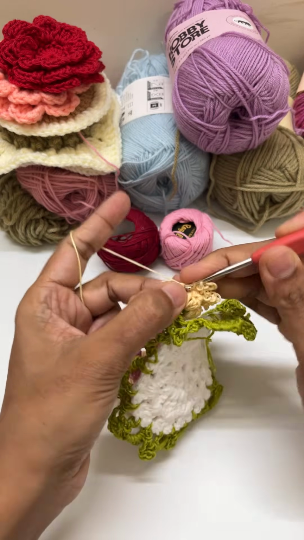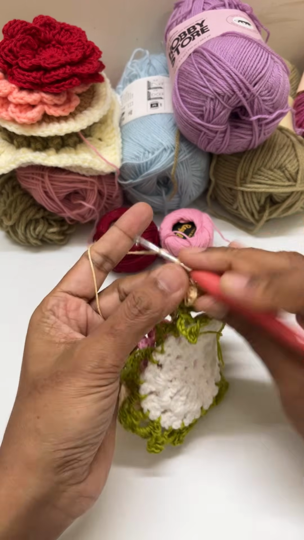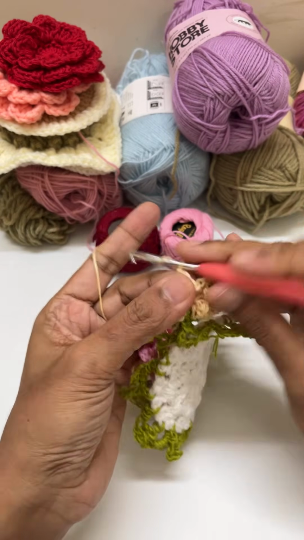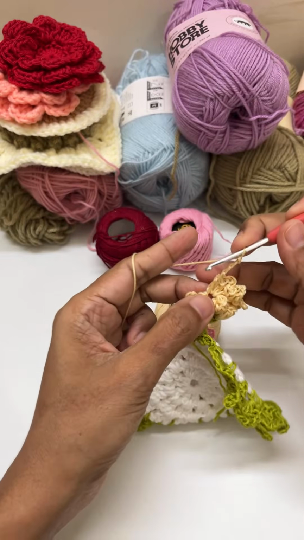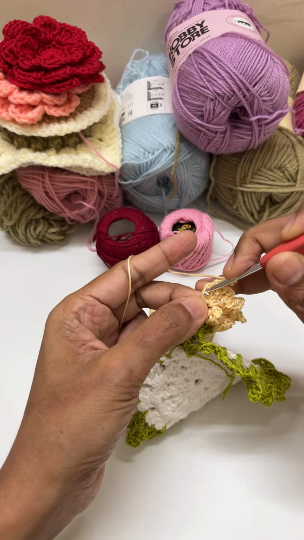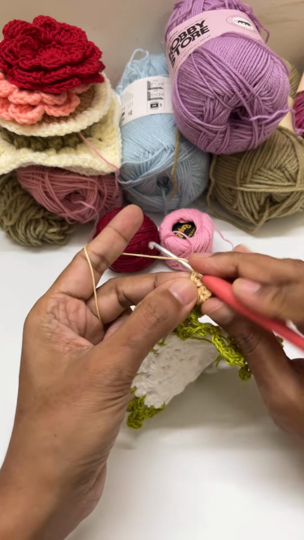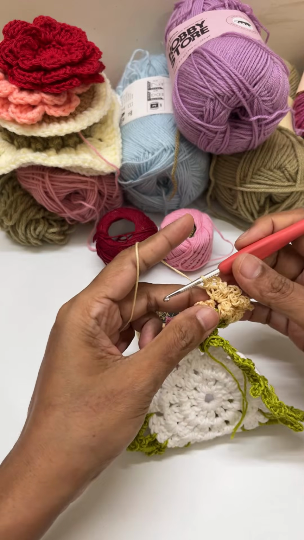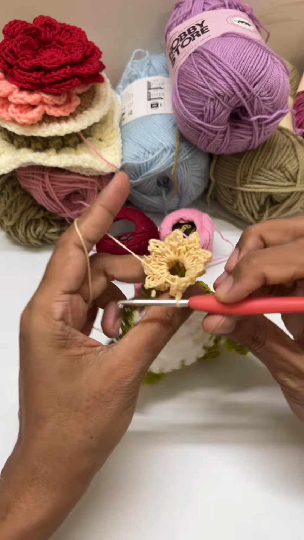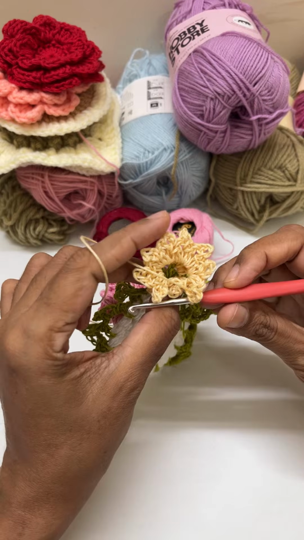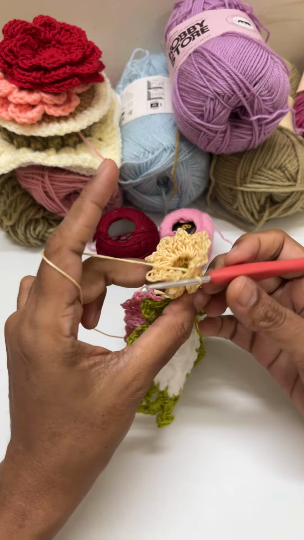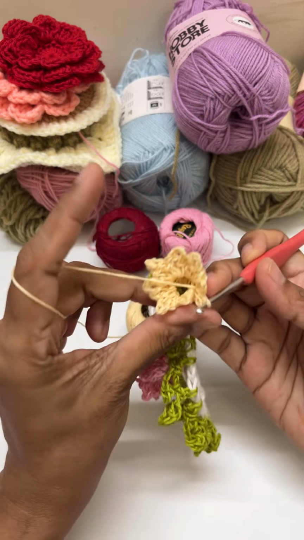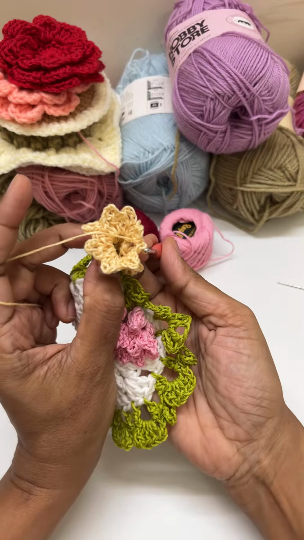Then again make your 2 double crochets, 1 and 2, chain 3, insert your hook, and we've made our 2 petals. So here, as I told you, 1, 2, 3, 4, 5, 6, 7, 8. 8 petals are done. If you want to finish this here, you can just slip stitch here, and this will be the look of your flower.